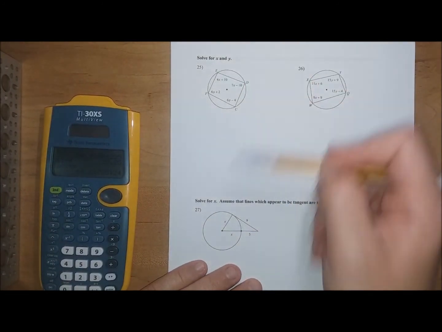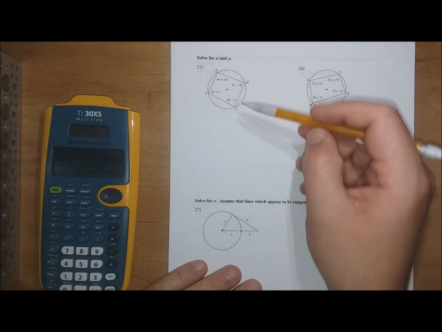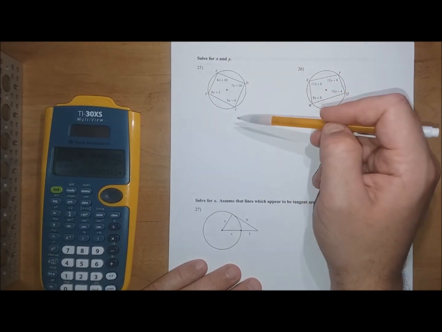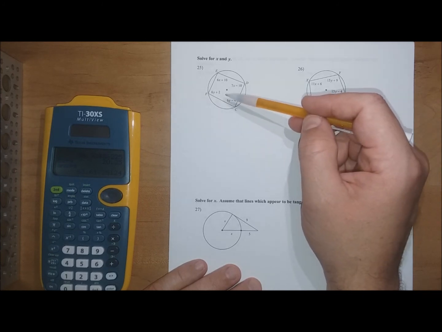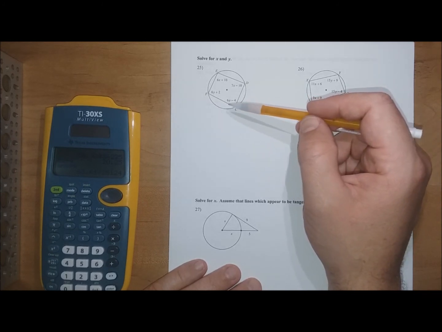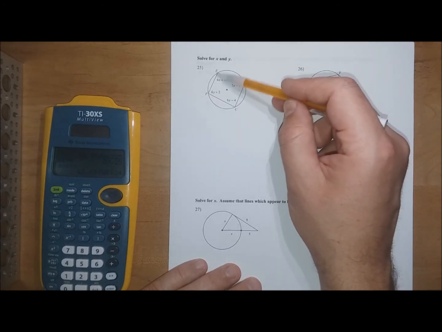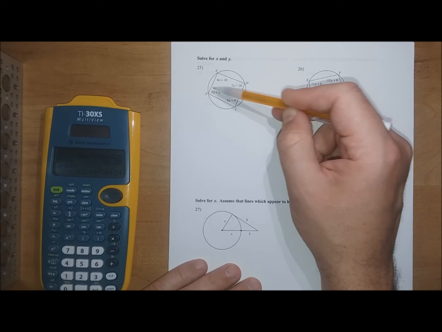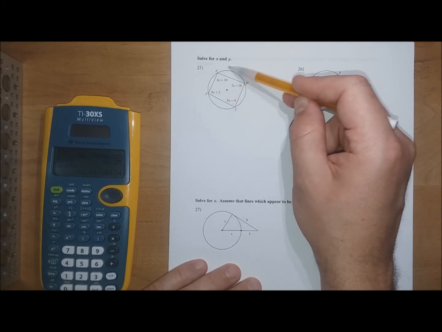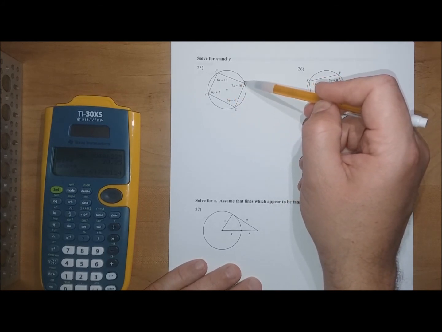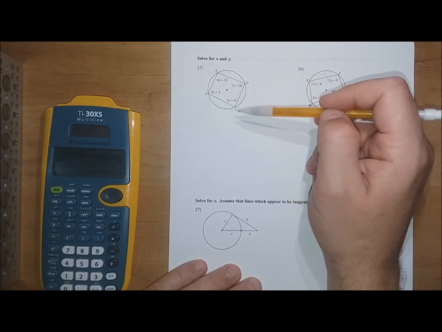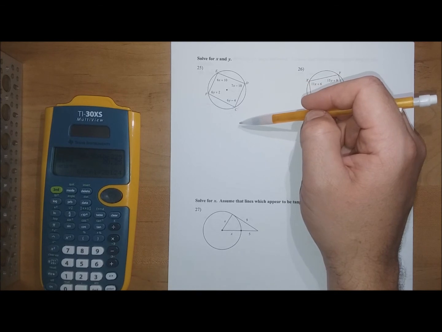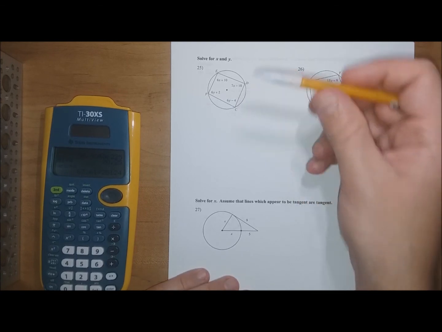Okay, 25 here. We've got a quadrilateral inscribed in a circle. And hopefully one of the things you remember is that the opposite angles in an inscribed quadrilateral are supplementary. They're going to add up to 180. How do we know that? Well, you could think of this as an inscribed angle intercepting this arc, and this as an inscribed angle intercepting that arc. And those two arcs add up to 360. And we know inscribed angles equal half the measure of the arcs they intercept. So together they have to add up to half of 360, which is 180.